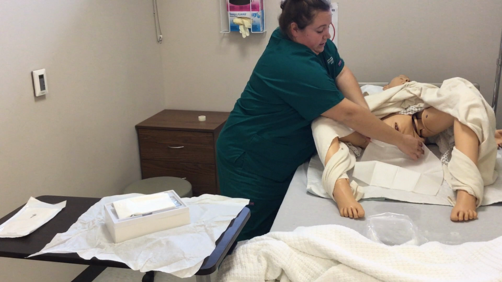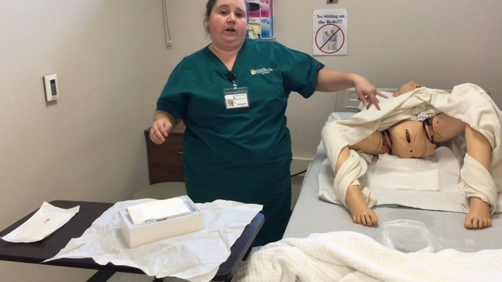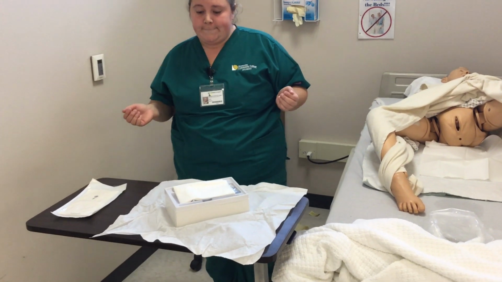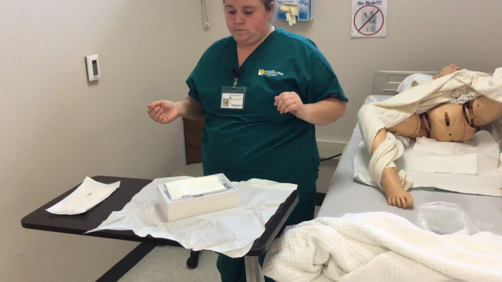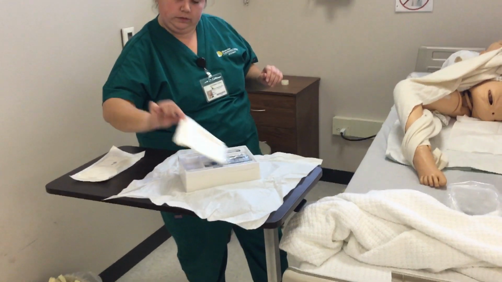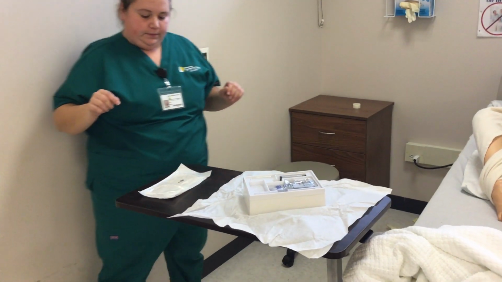Keeping my sterile field in vision. When I put that under, I'm going to ask the patient to raise their hips, if possible. And then I'm going to take this out. I'm going to position the patient and put on gloves.